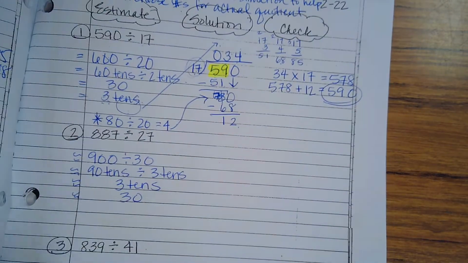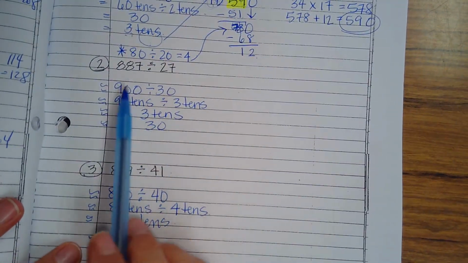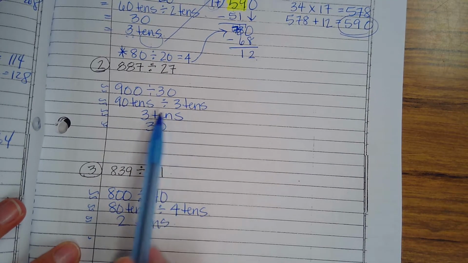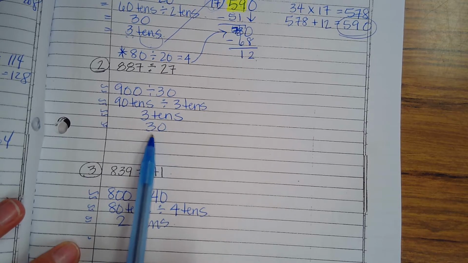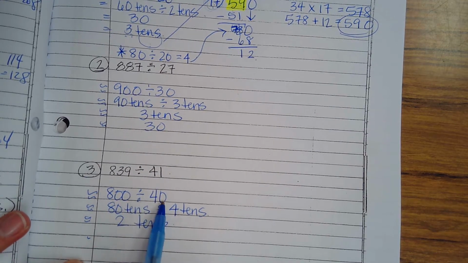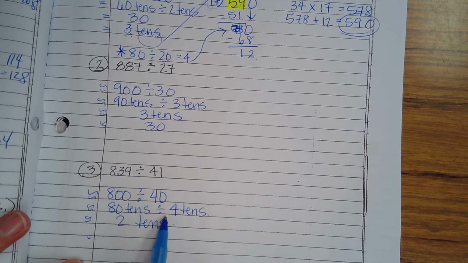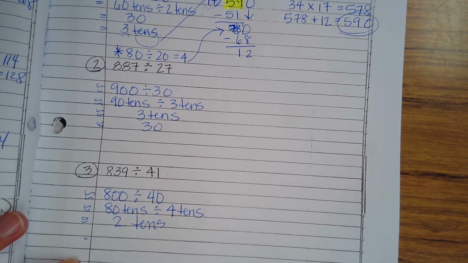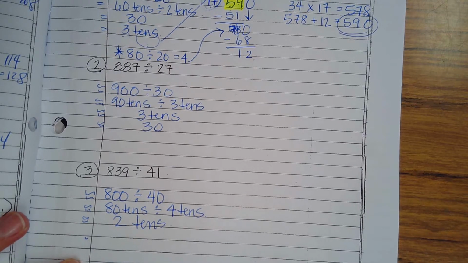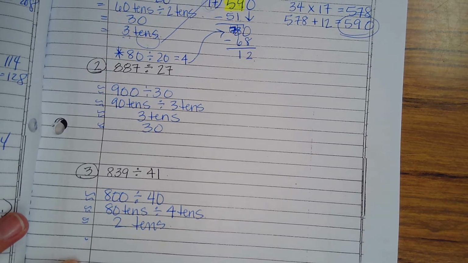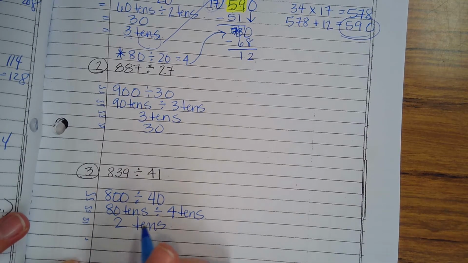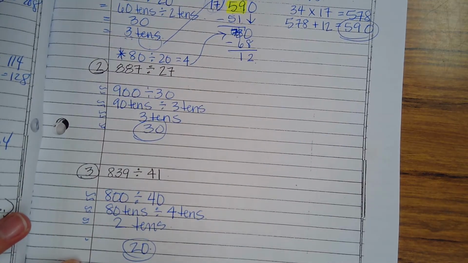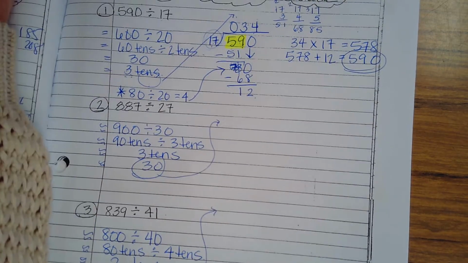All right, so let's look at our 2 estimations. 900 divided by 30, 90 tens divided by 3 tens would be 3 tens or 30. 800 divided by 40 is also 80 tens divided by 4 tens, which is 2 tens, right? All right, so let's go. How'd you guys do? All right? I did really good. I got 800 divided by 40. Yes? All right.